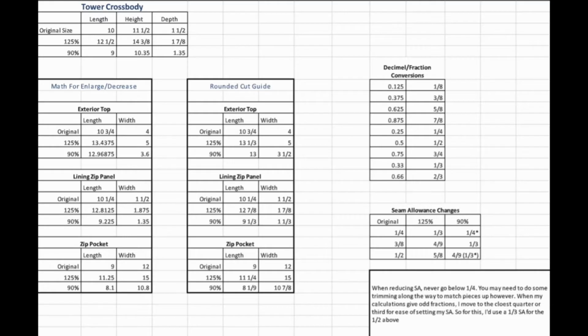I see. The same goes for decreasing, except I never go below a quarter. Because if you go below a quarter when we're making bags and you have all of those layers, you run the risk of easily missing a layer and ending up with a hole, and nobody wants that when they flip their bag. So if you are decreasing and your seam allowance is a quarter from the beginning, you may need to trim things to fit together because, again, now the pattern thinks that the seam allowance is smaller. So your pieces are going to end up bigger than what the pattern expected. So it's the opposite. So they're going to end up too big. So you might have to do some trimming.